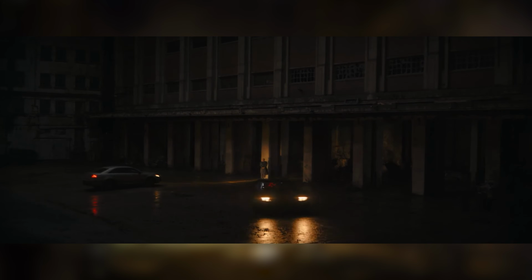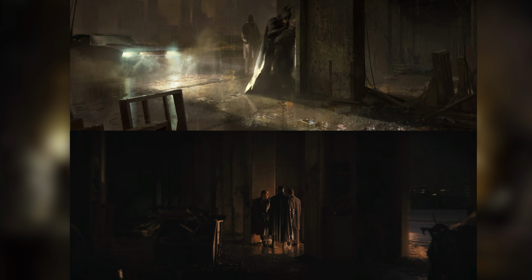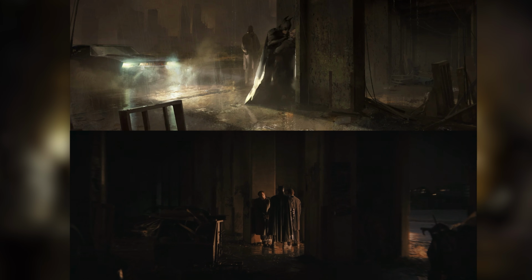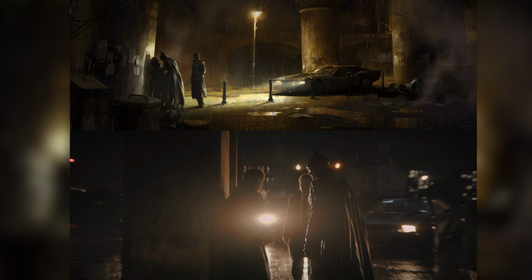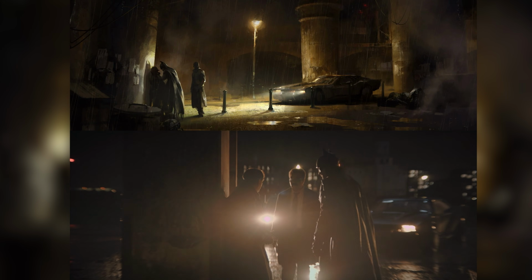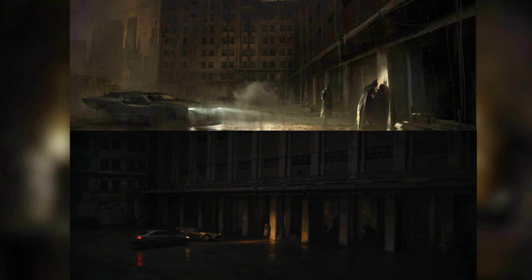Visually, I really like how the scene plays out. Lit by nothing except the Batmobile's headlights, I think that's a really cool choice. It's harsh, it's high contrast. That works really well translating from both the concept art straight into the live action version that we finally get in the film.